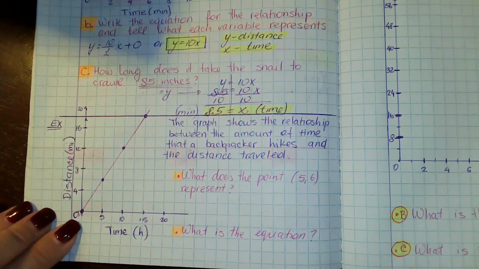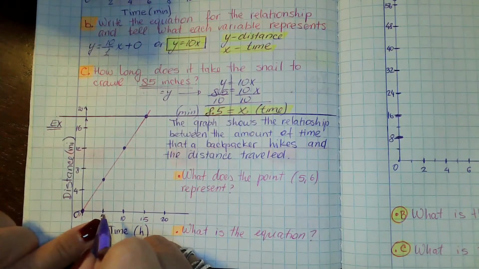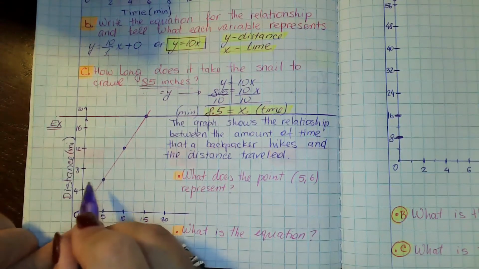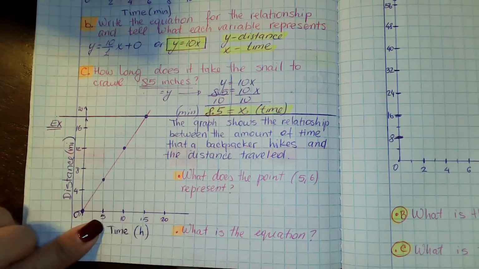So what does the point (5, 6) represent? The 5 is x for time. In other words, in 5 hours, the backpacker traveled the 6, which is the number of miles.